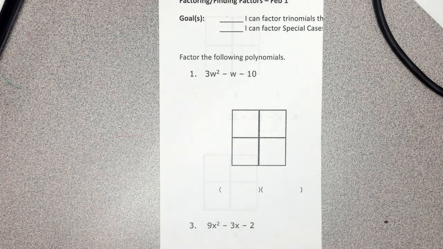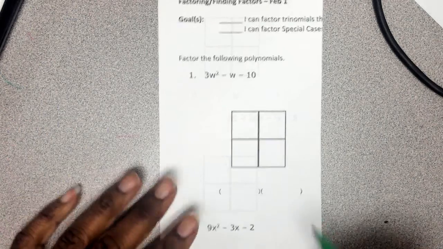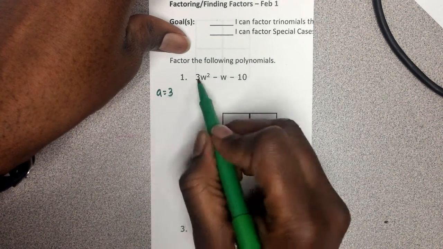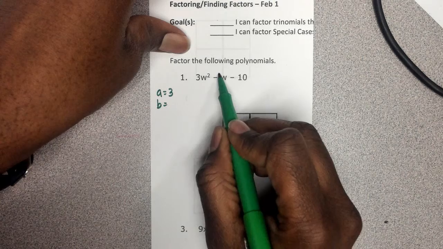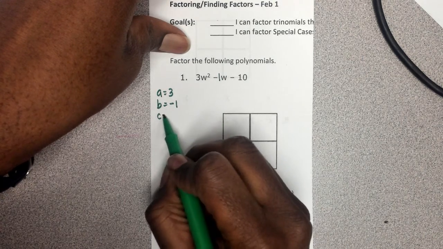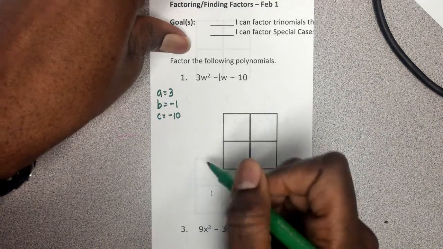Alright, this is just a quick video on how we're doing factoring. I know some of the other teachers are doing it a little bit different, so please follow along here. What we do is we first find what our A equals, that would be 3, our B, the invisible 1, which is -1 there, and then C is -10.